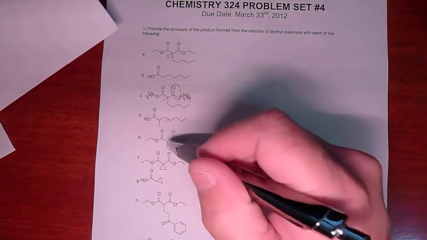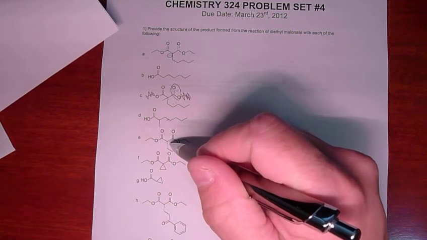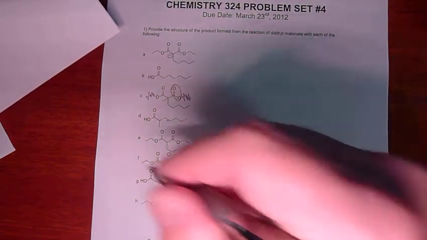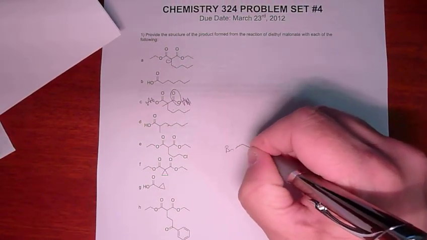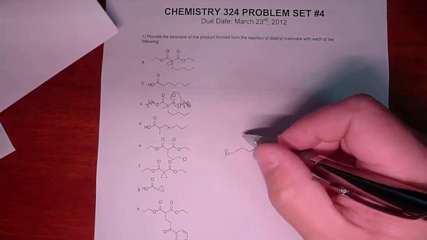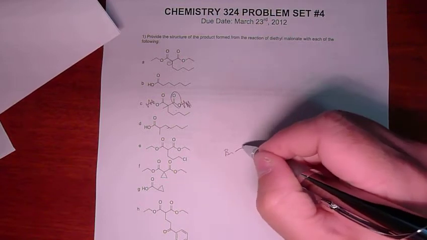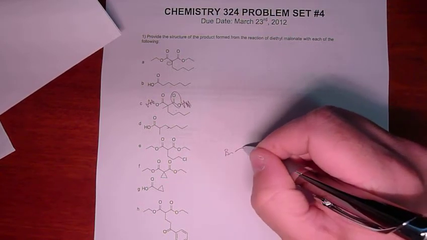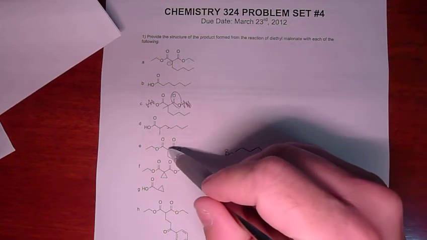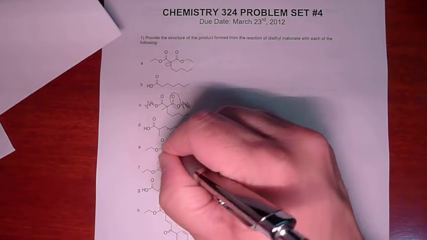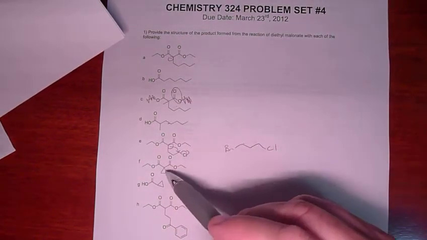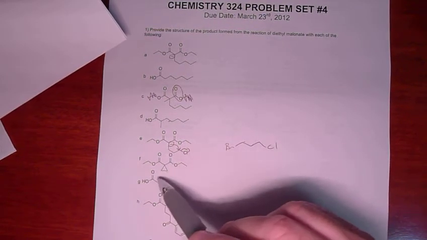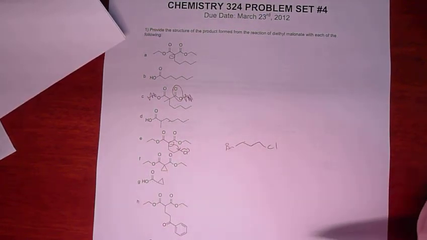Okay. For part E, 1-bromo-3-chloropentane. So your electrophile in this case is that if you react that with the diethylmalonate nucleophile, then this will be the stronger electrophilic site. You treat that again with a base. I'm going to go standard SN2 to give you this. You hydrolyze these to give you this acid. Okay.